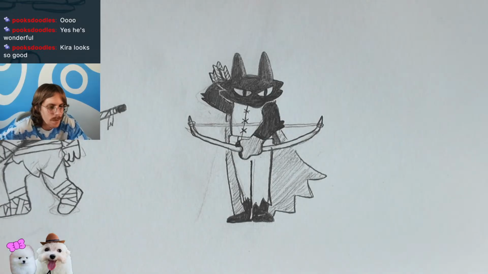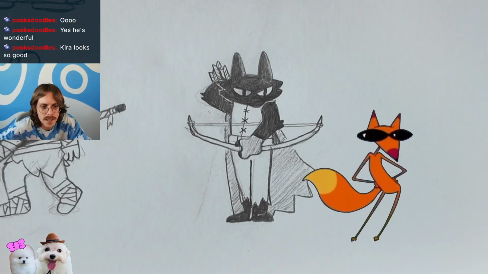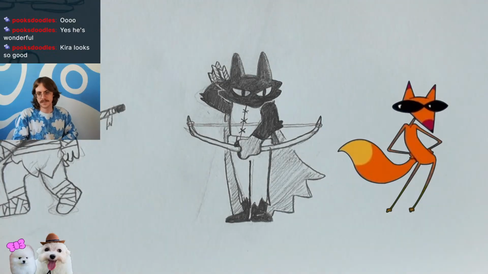You know, actually, I take that back. It does not look like this fox. There might be another character. There's something I'm thinking of that looks very much like Kira here. But I was thinking of this fox from Courage the Cowardly Dog. Kira looks so good. Thank you.